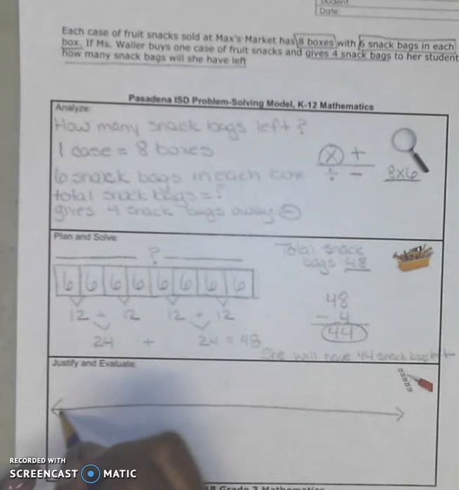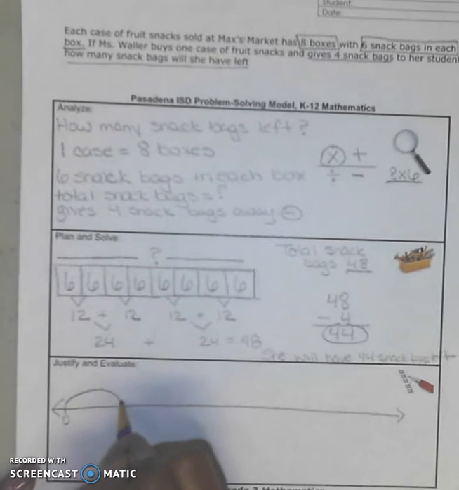The first step that was done was multiplication. I know that there are going to be 8 boxes with 6 in each box. So I'm going to hop in groups of 6. The first hop represents the first box.